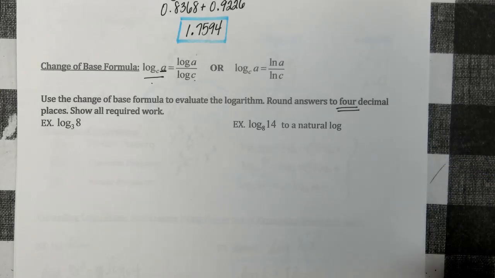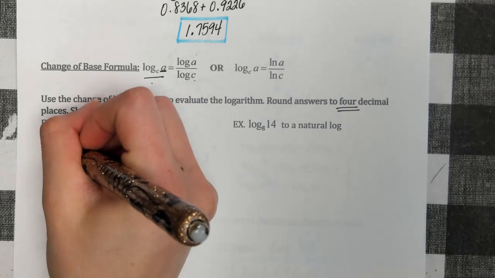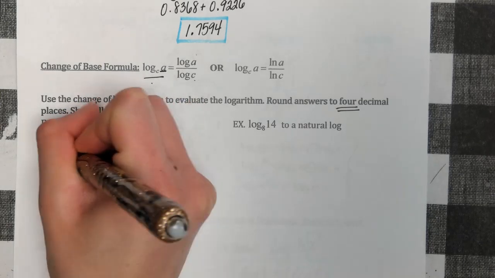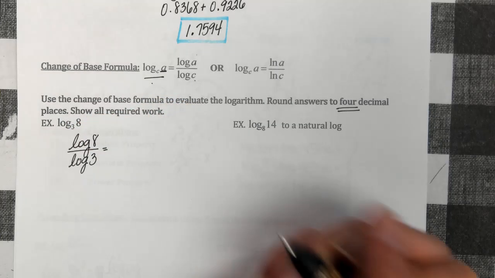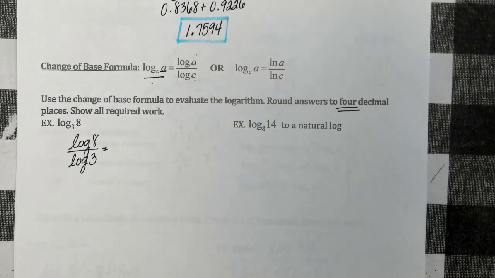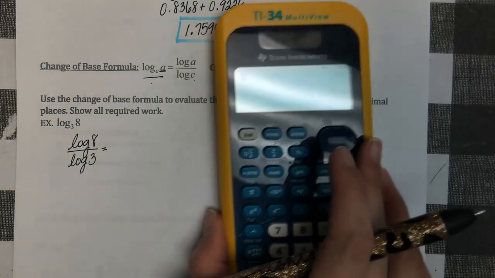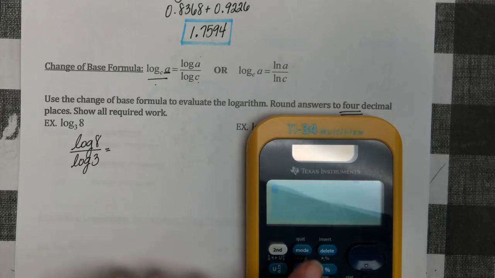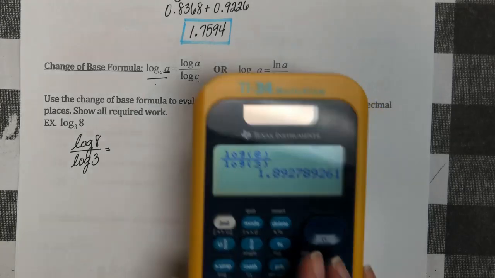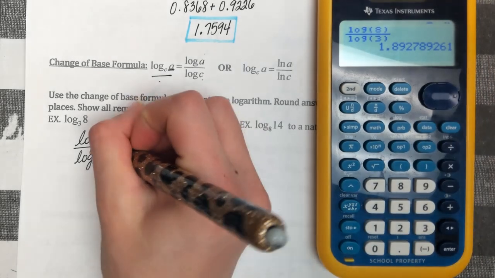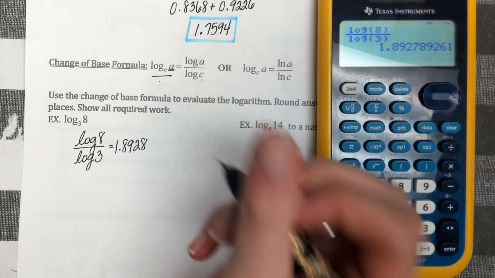Show all required work. So if I have log base 3 of 8 and I want to use the change of base formula and I don't have any specifications, that just means I'm making it a common log. So log of 8 divided by log of 3. And I would just type that in my calculator. So I'm going to get my fraction, and then second, that PRB button under the percentage button gives you your log. So log of 8 divided by log of 3. And 4 decimal places would get me where? 1.8928.